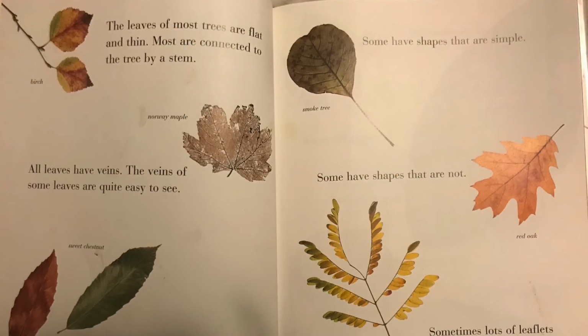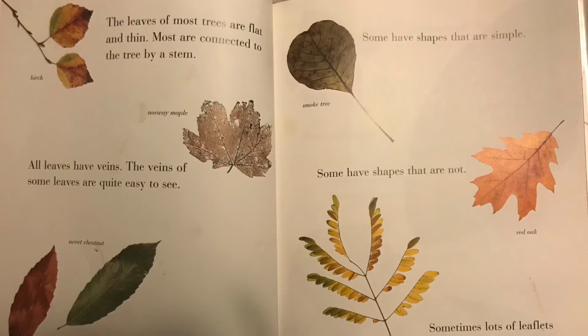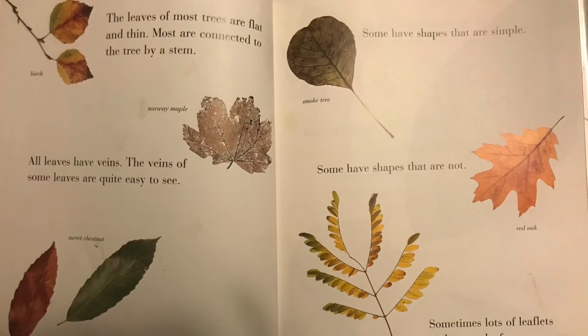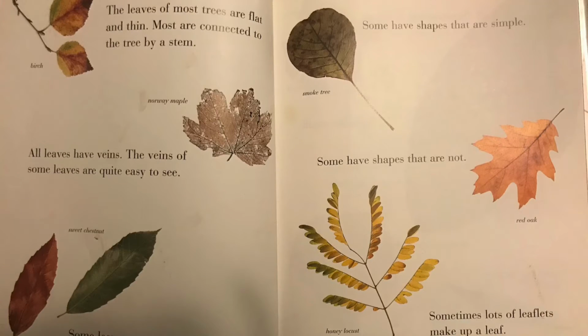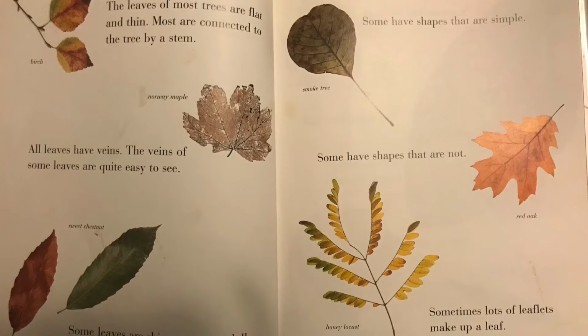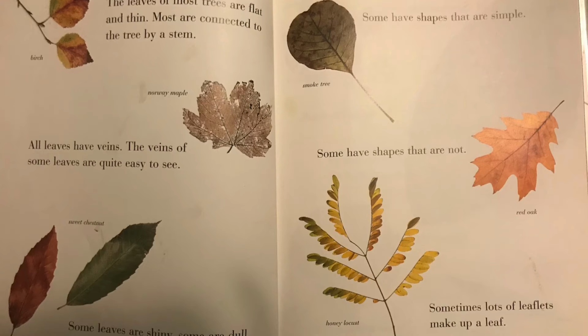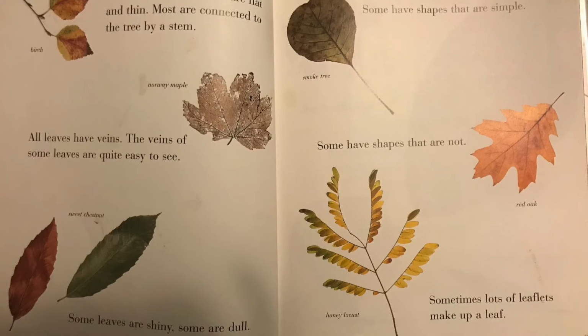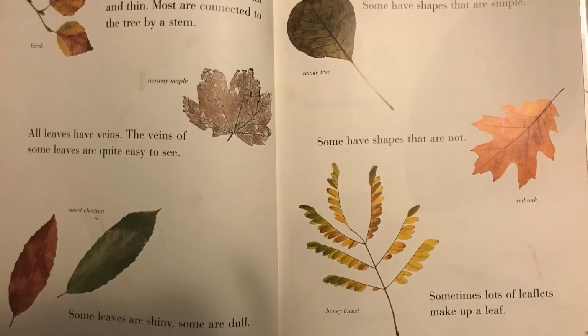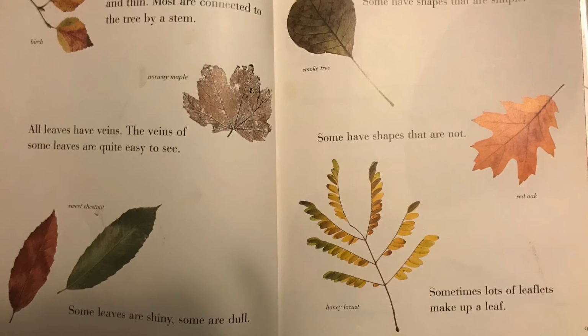The leaves of most trees are flat and thin. Most are connected to the tree by a stem. All leaves have veins. The veins of some leaves are quite easy to see. Some leaves are shiny, some are dull. Some have shapes that are simple, some have shapes that are not. Sometimes lots of leaflets make up a leaf.